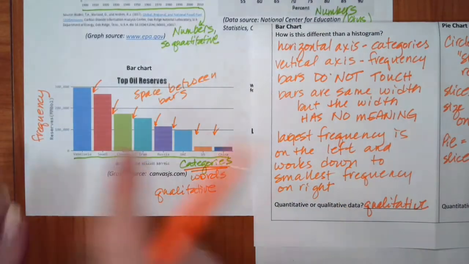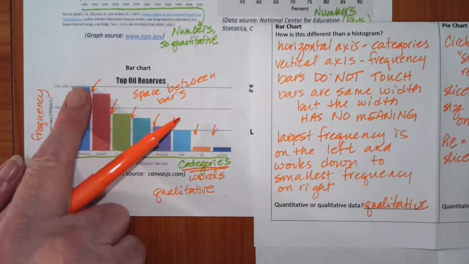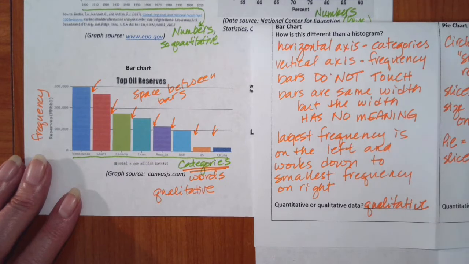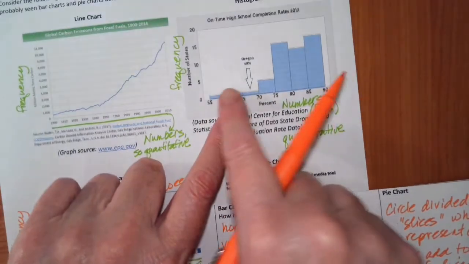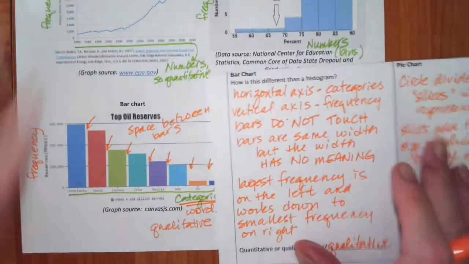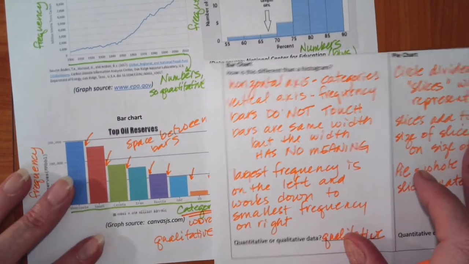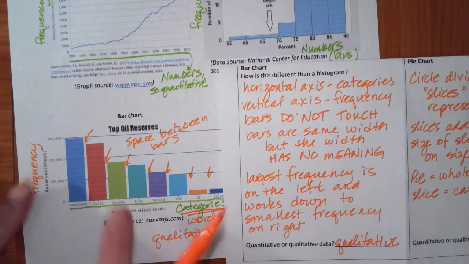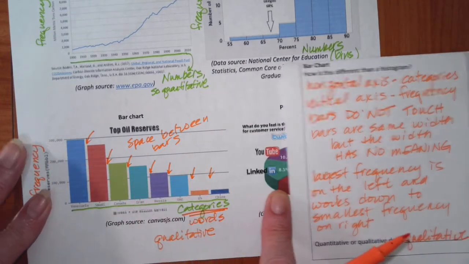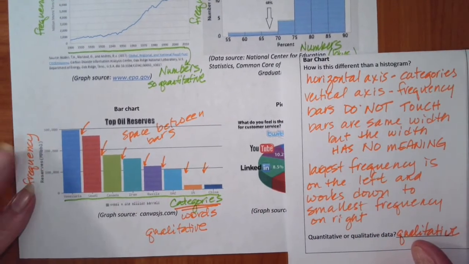Okay. So this is always going to be the tallest bar, and it moves down from here. Notice this one goes up and down. When we did the one in the other 5C, it went up and down. Okay. But you start with the largest bar on the left, and it goes all the way down.